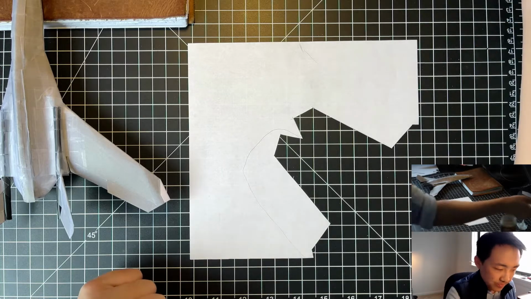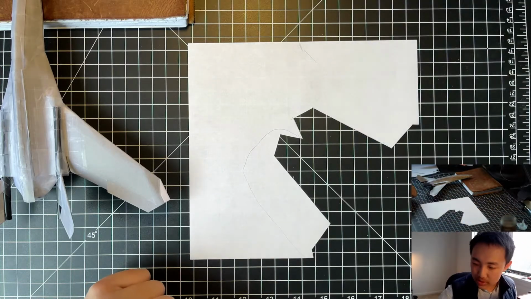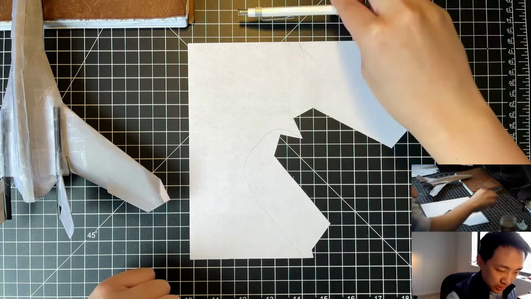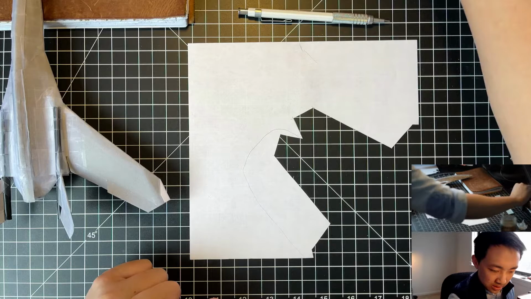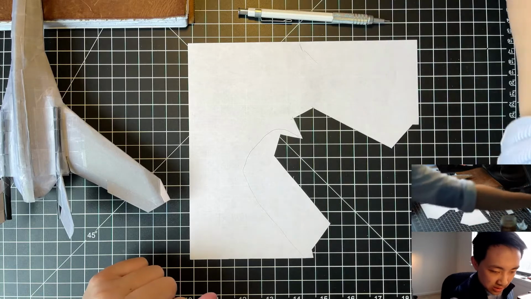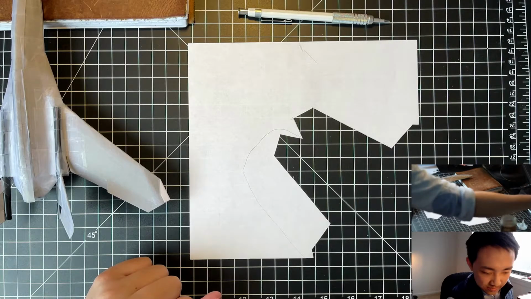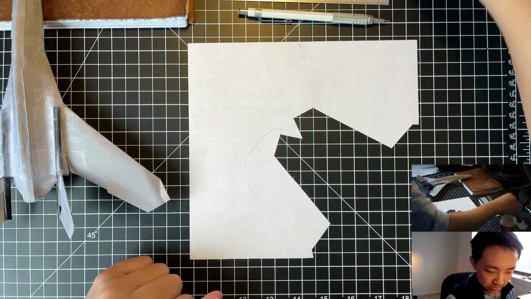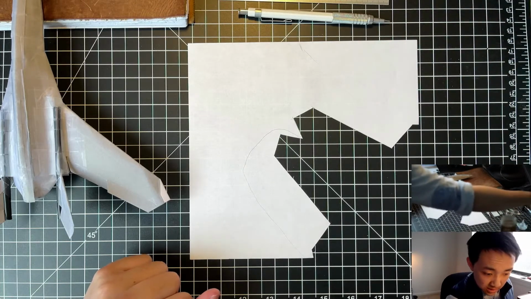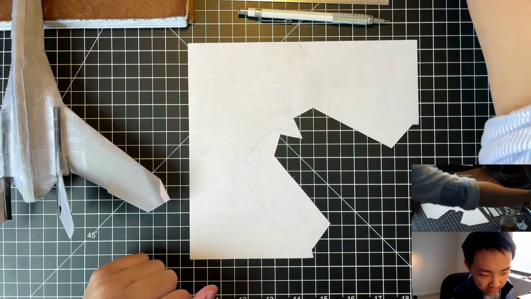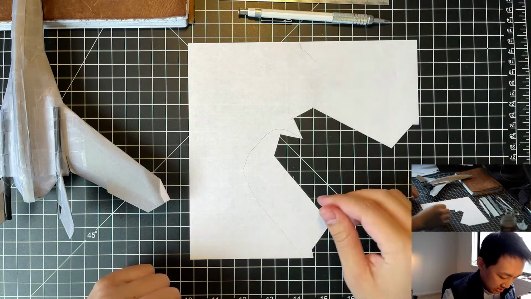Anyways, all right, we do need some equipment here. Just a pencil, a ruler, a pair of scissors, and an X-Acto knife. Yeah, that's pretty much it.